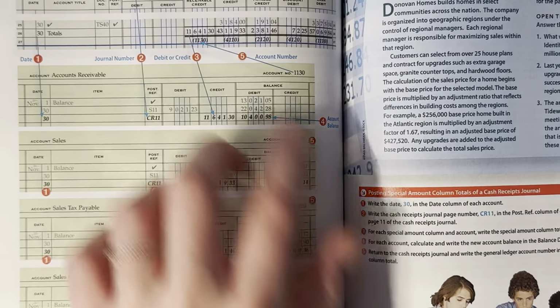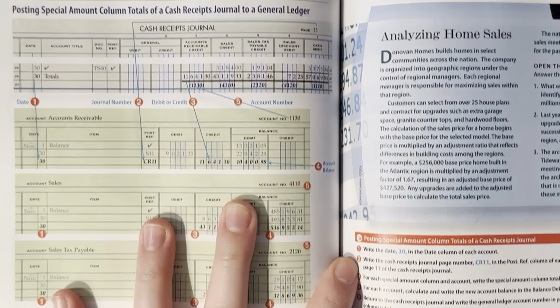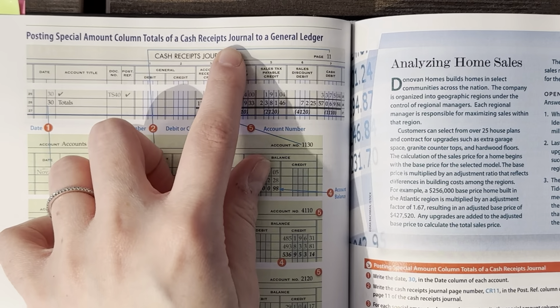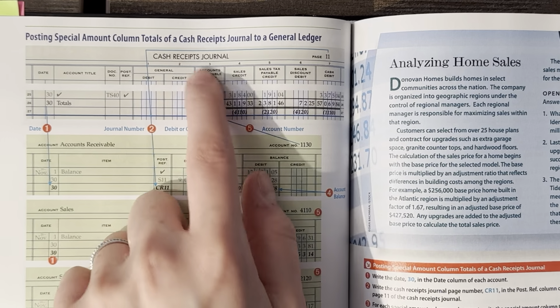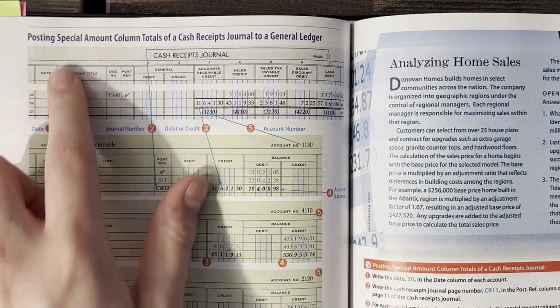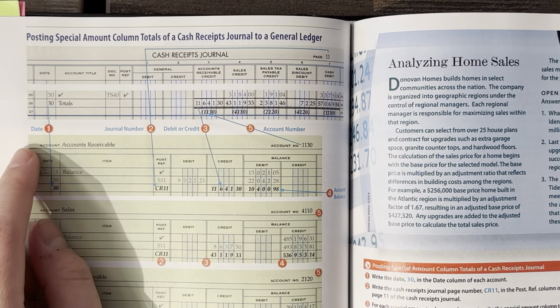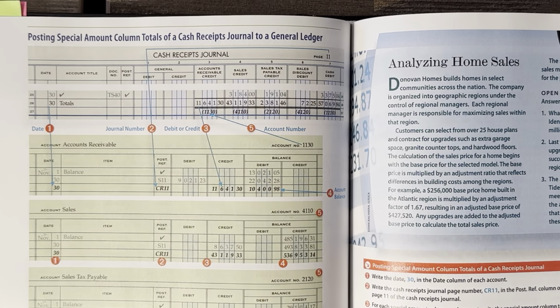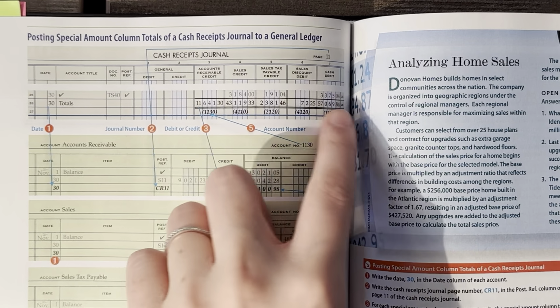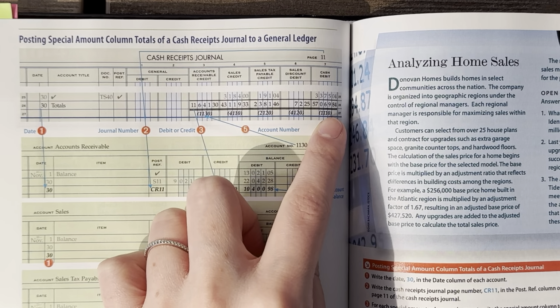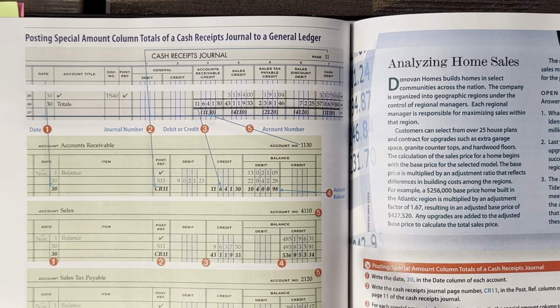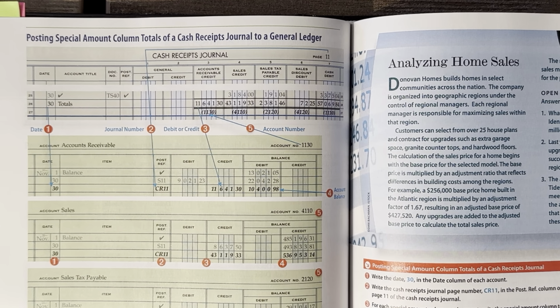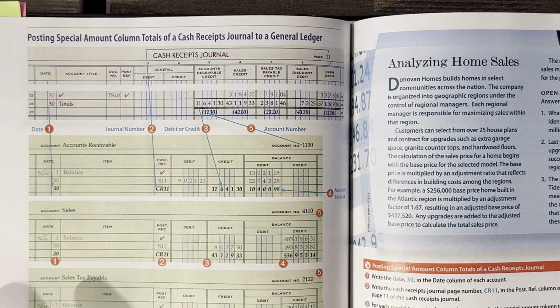So then we have posting from the cash receipts journal to the general ledger. So once we go down and we post everything we need to the accounts receivable ledger, now we can post to the general. So we already have all of this. It's proved and ruled, and we can now just post it. All we're doing is posting it. There's no real trick to it.